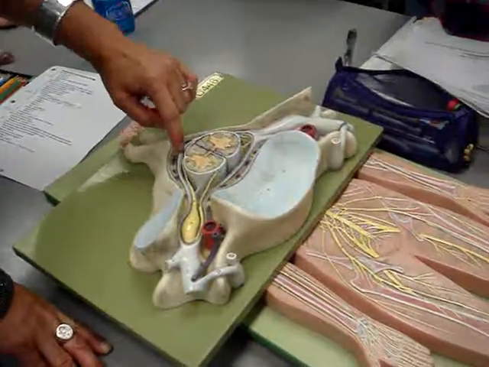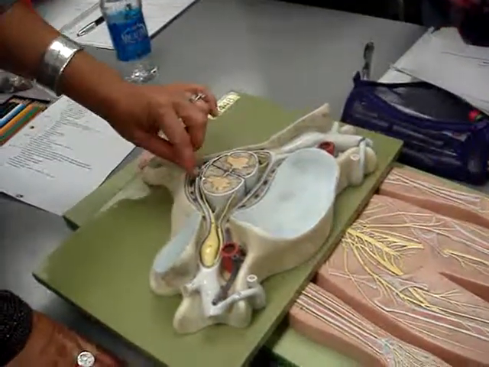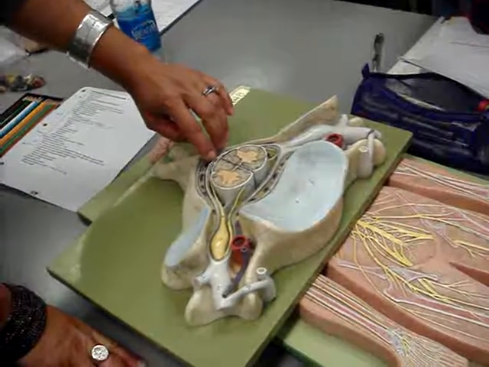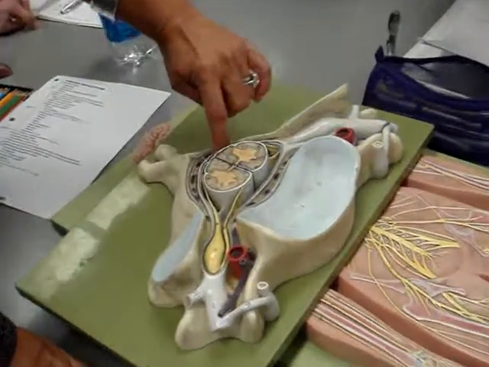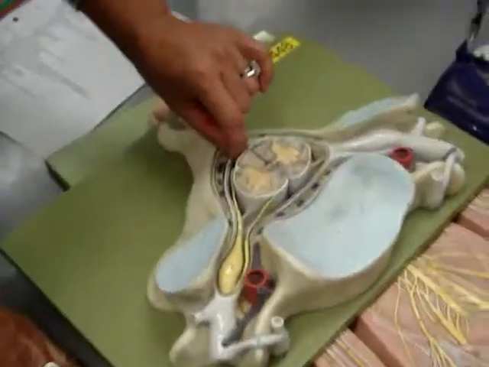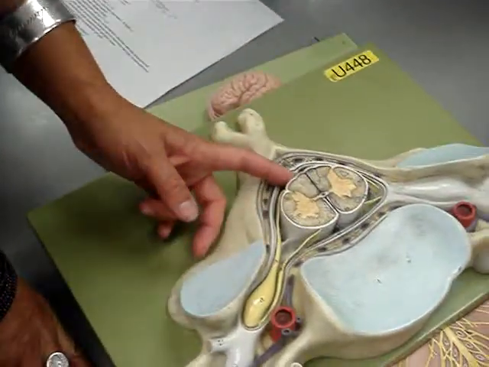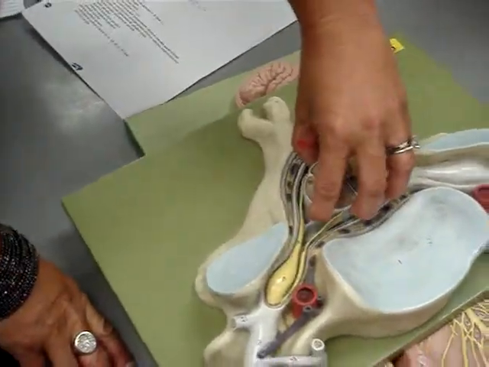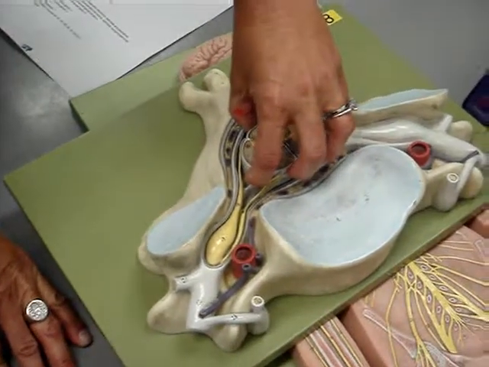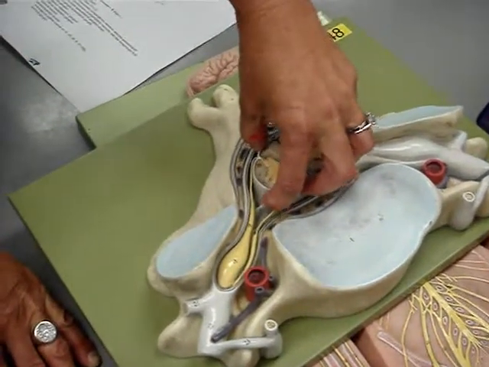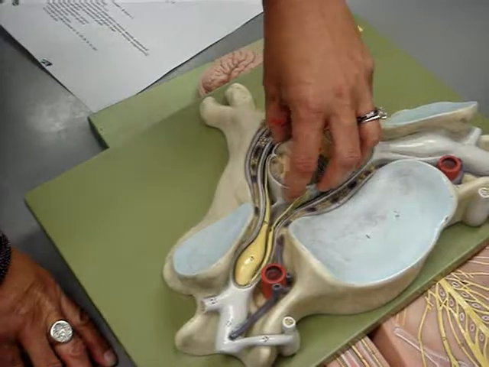The subdural space doesn't exist in the spine. It's just a potential space. This is the arachnoid, and then this is the... It's a thing that goes around. It's not the pia mater, is it? It is. Okay. Yeah, it's the pia mater.